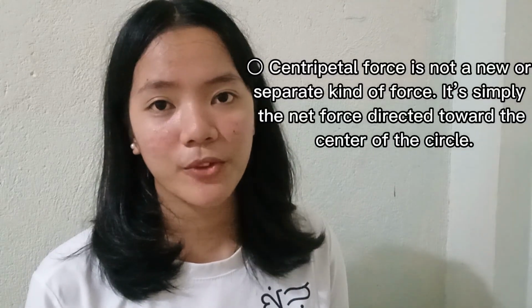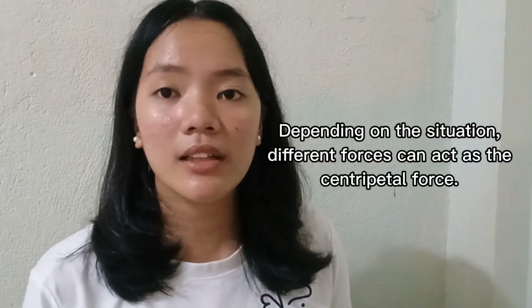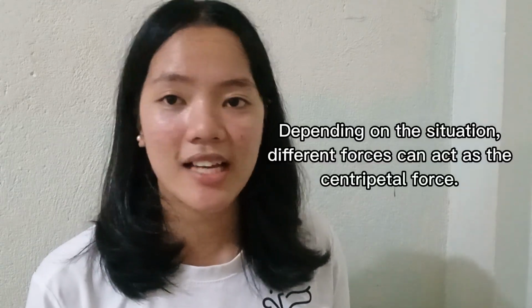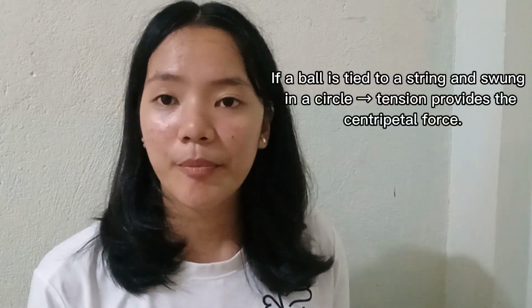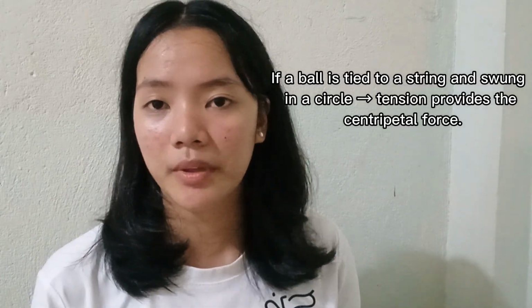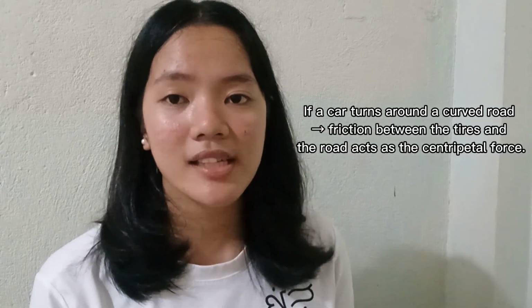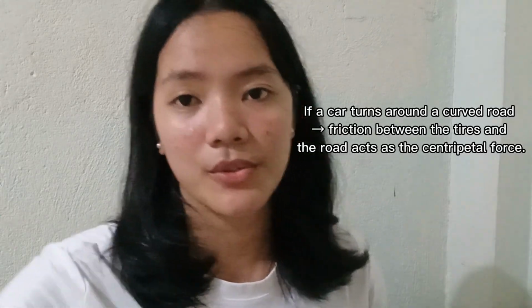Here's something to understand. Centripetal force is not a new or separate kind of force. It's simply the net force directed toward the center of the circle. Depending on the situation, different forces can act as a centripetal force. For example, if a ball is tied to a string and swung in a circle, tension provides the centripetal force. If a car turns around a curved road, friction between the tires and the road acts as the centripetal force.